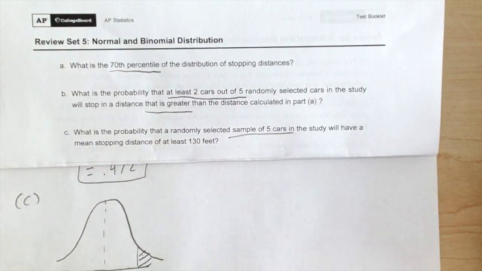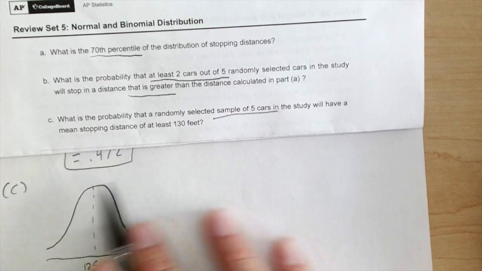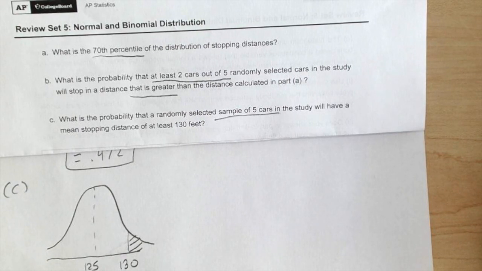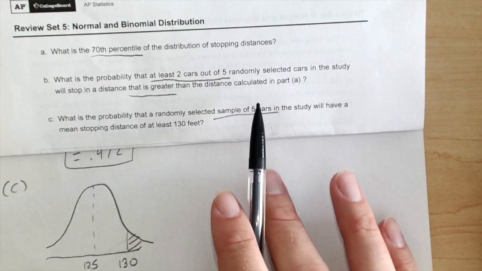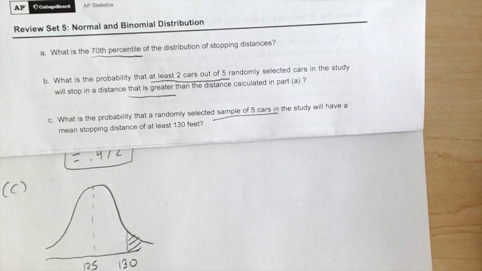But it's not as simple as just doing 130 minus 125 divided by the standard deviation given to us. What we have to do first is find the standard deviation of the sampling distribution. We know that the center of the sampling distribution is 125, if 125 is the truth, as it told us in the beginning of the question. That's what happens the most frequently. Most samples are going to be really close to 125, and the larger the sample, the more accurate it is, and the closer all of them are going to be to the center. Hopefully we remember that concept.